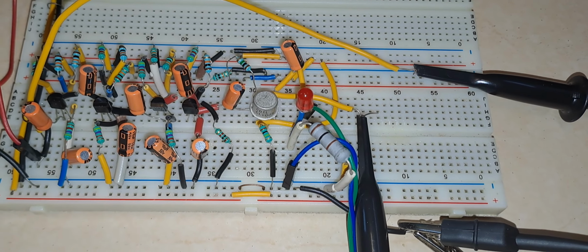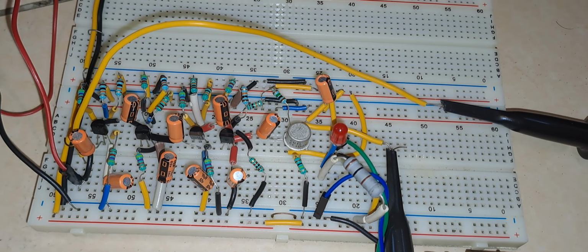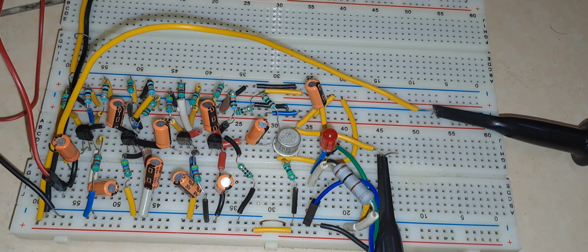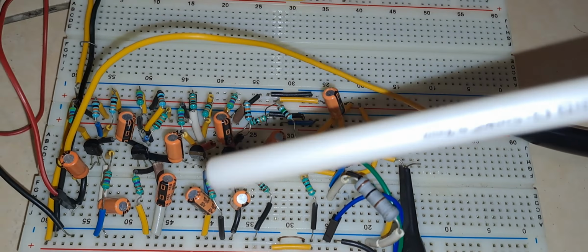Hello everyone, in this video I am going to demonstrate an audio preamplifier. This amplifier has a voltage gain of 300. I am feeding 6 millivolts audio input and I am getting 2 volts audio output. So this is the preamplifier.